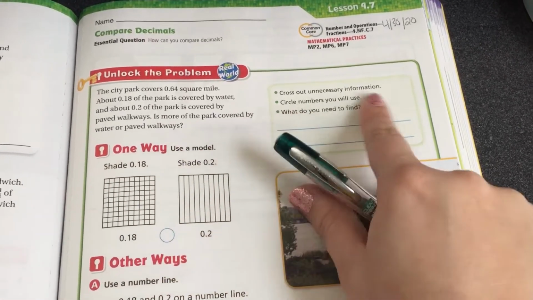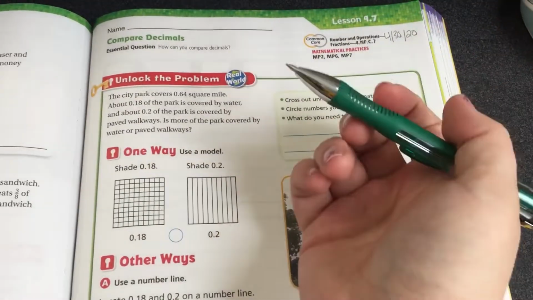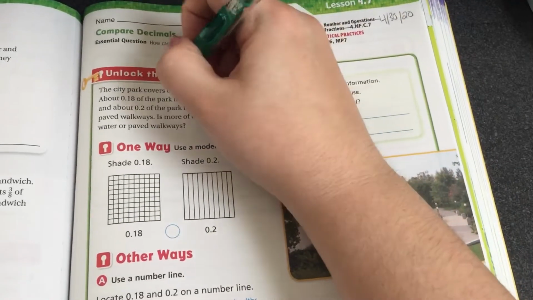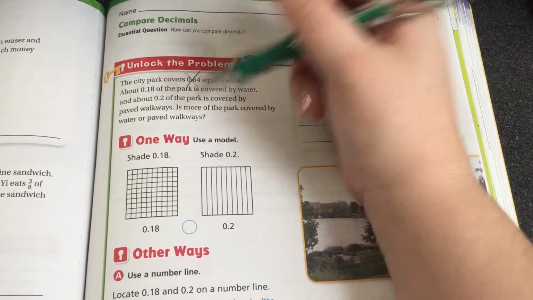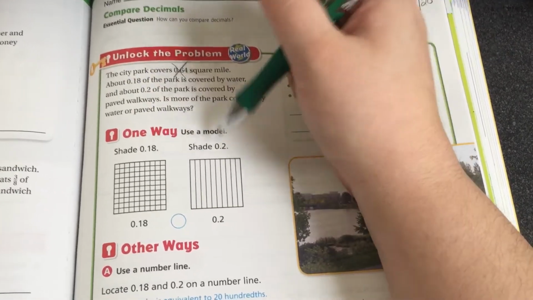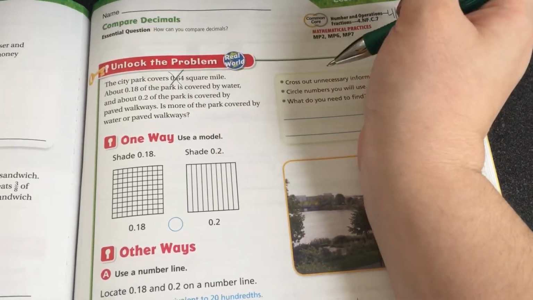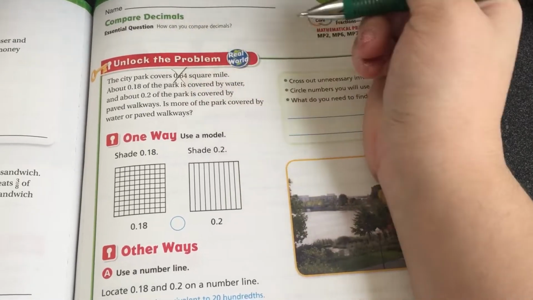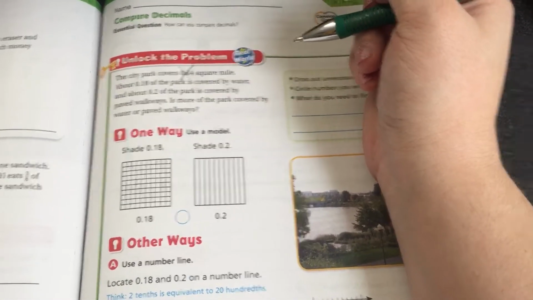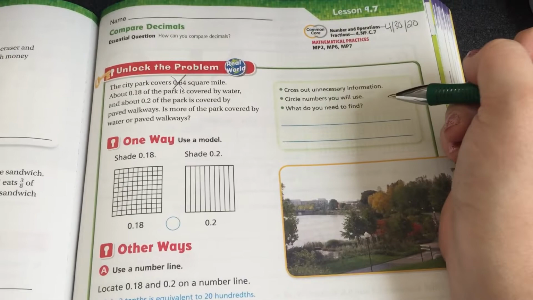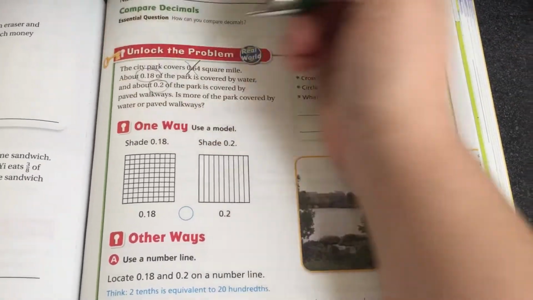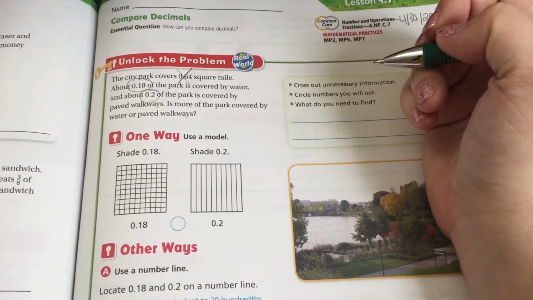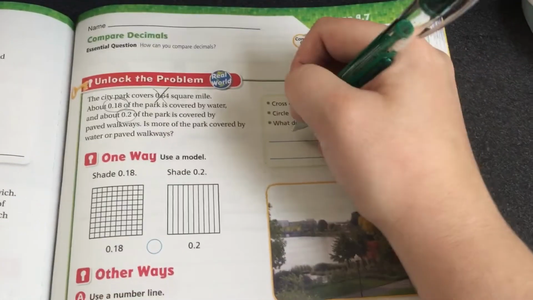It says cross out unnecessary information. They tell you how big the city park is, but that's not really necessary for this problem. They just want to know how much of the park is water and how much of it is walkway, and which one is bigger. So that number is not something we need to consider right now. It says circle the numbers that you will use. I'm going to use these two numbers because I'm going to compare these two decimals to see which one's bigger.